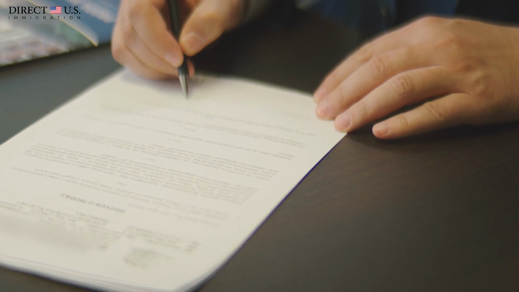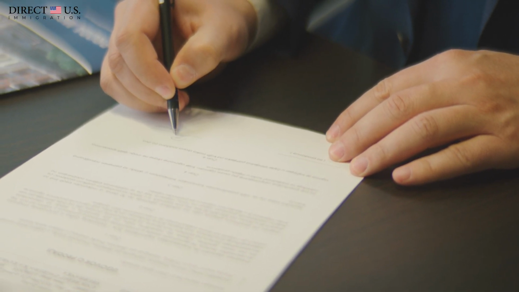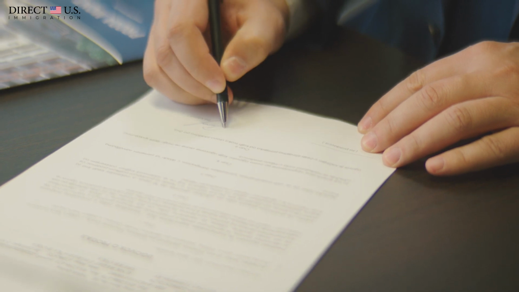Now, what is Form I-130? Form I-130 is a petition filed with the USCIS by a U.S. citizen or lawful permanent resident to establish a qualifying relationship with an eligible relative, such as a spouse who wishes to immigrate to the United States.